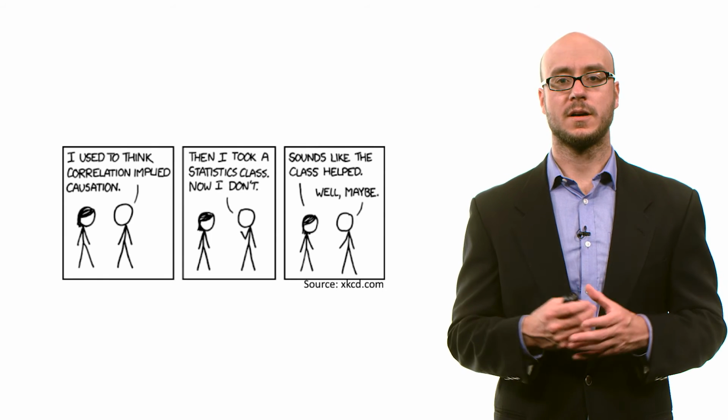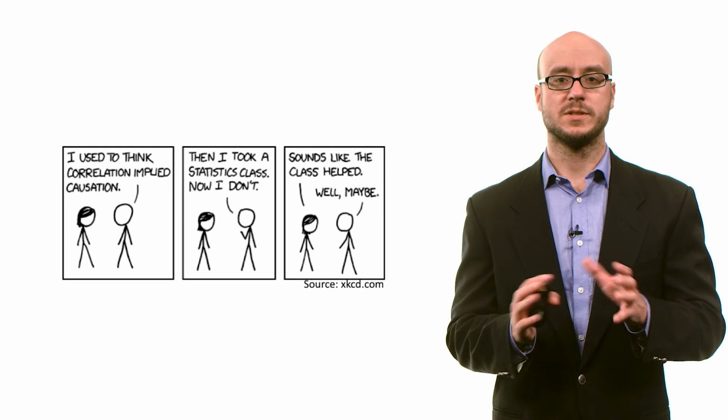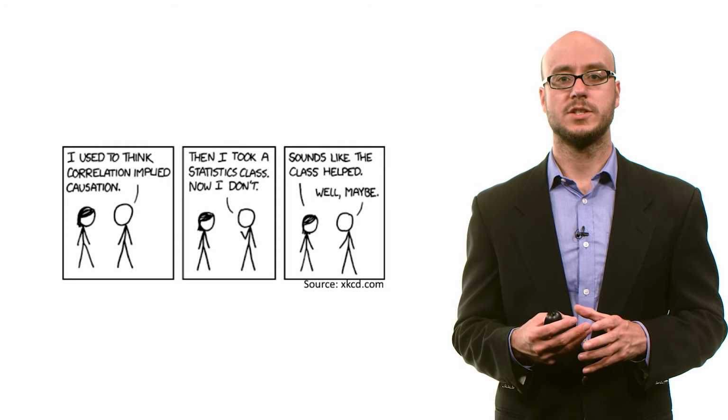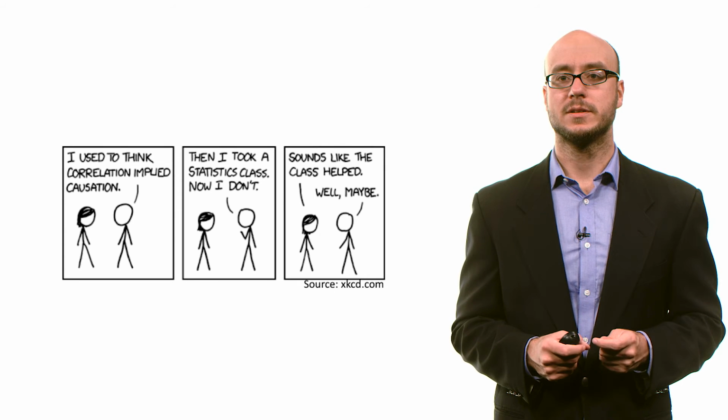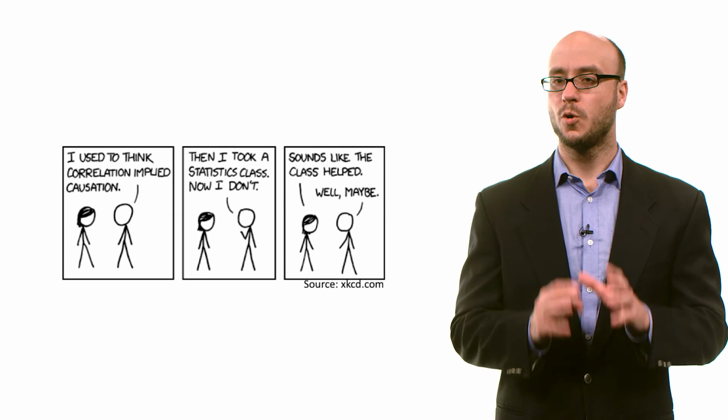So here's a comic strip, and one person says to another person, I used to think correlation implied causation. Then I took a statistics class, now I don't. Sounds like the class helped. Well, maybe. The key point here is that sometimes life is a little bit more difficult, because as you learn more about reality, you have to be careful about how you interpret what seems to make sense to you.